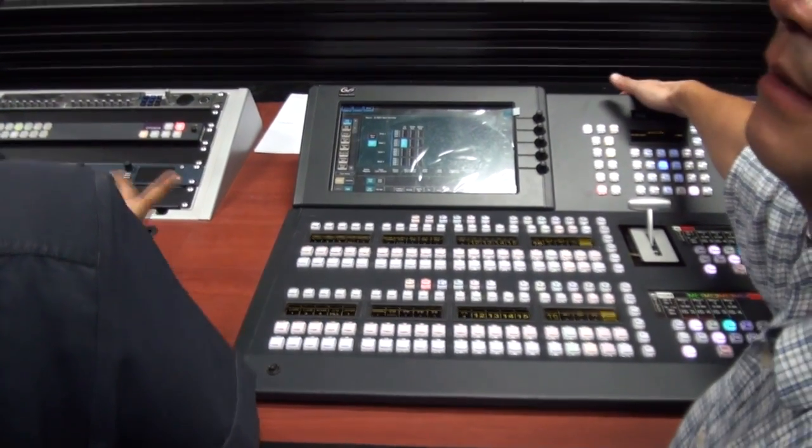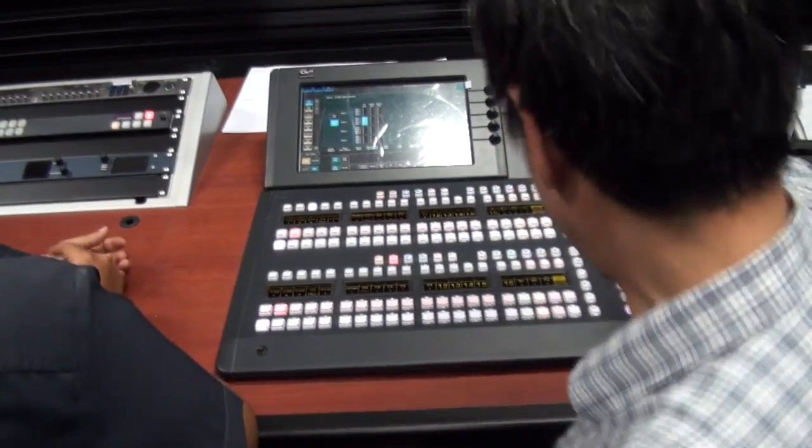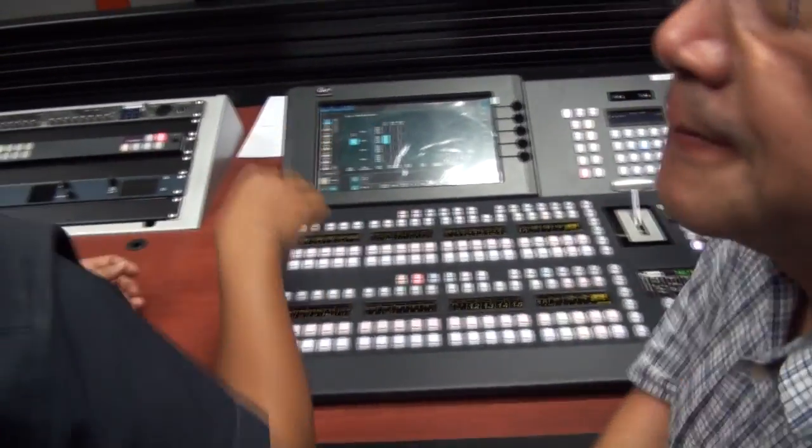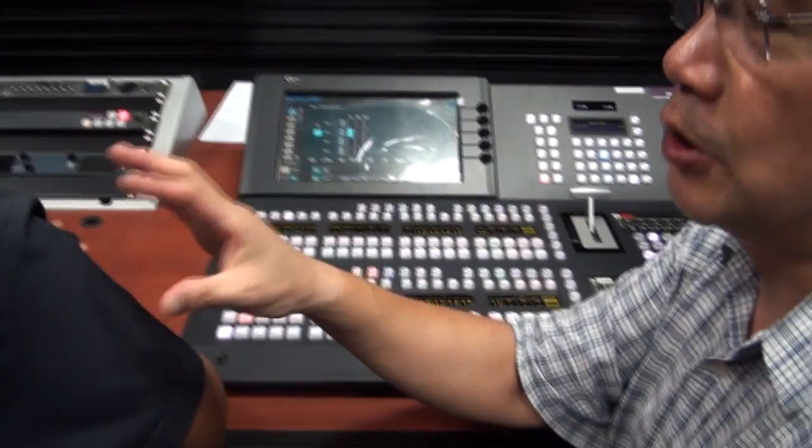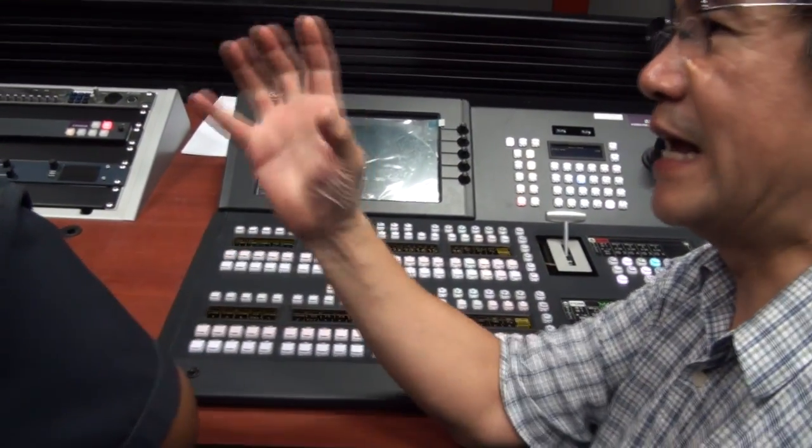Good. But if we set the numbers like this, yes, it will lay out according to the buttons. So now what we will do with the email, we will make a key.